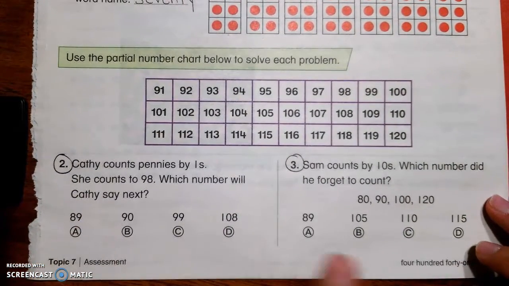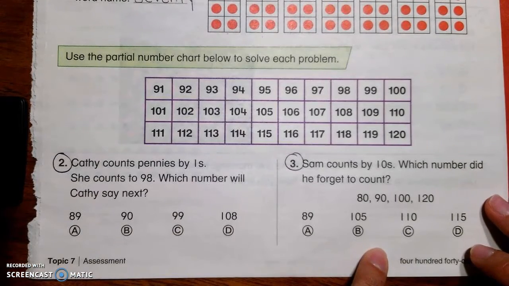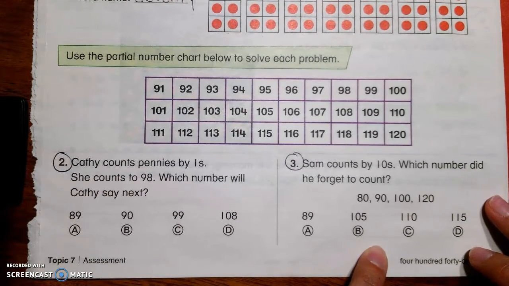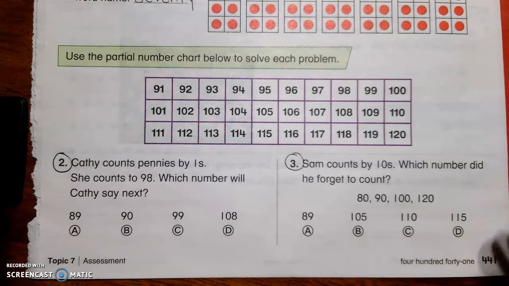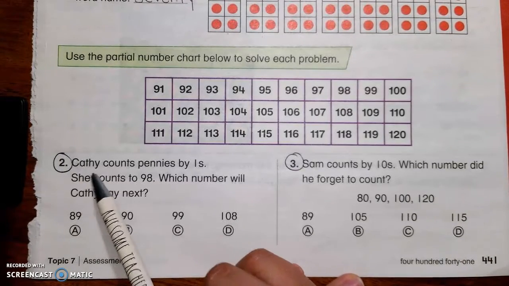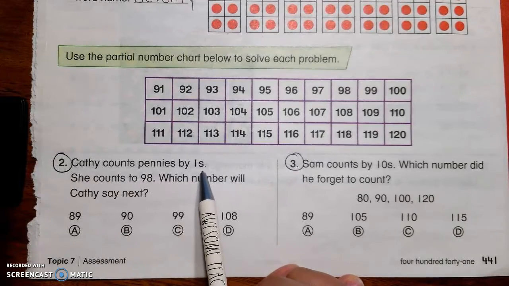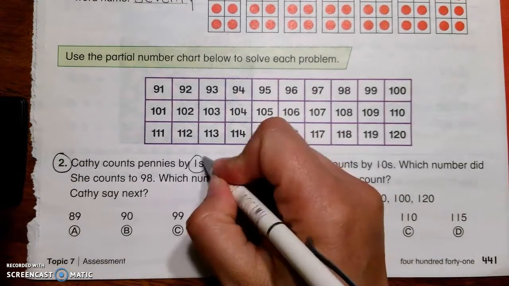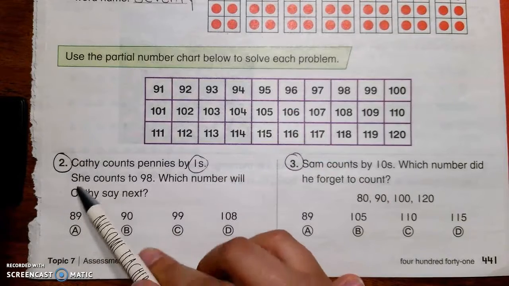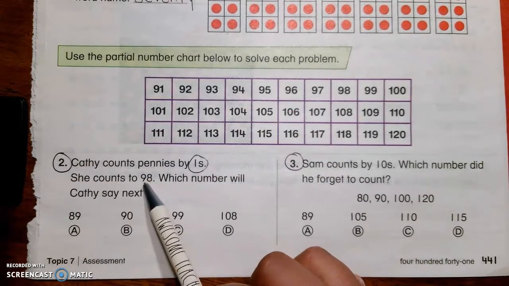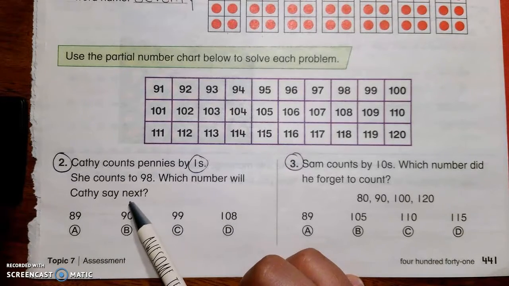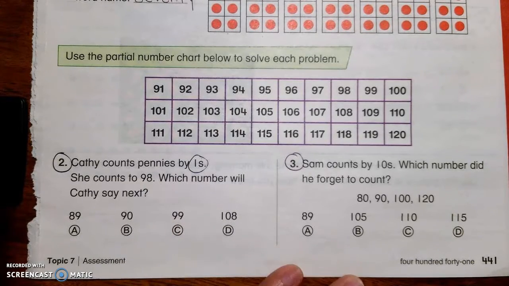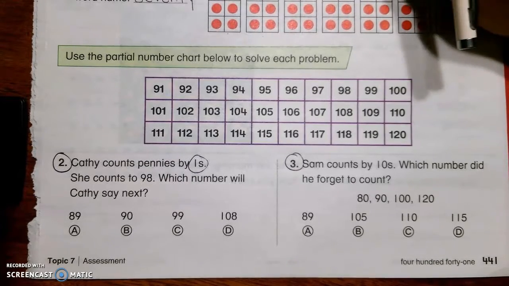You're going to do number 2 and number 3 by yourselves. Okay? I'll read it to you. And then you guys can pause the video or you can rewind it and listen to what I say, okay? So number 2. Kathy counts pennies by ones. That's important. I'm going to circle that. By ones. She counts to 98. Which number will Kathy say next? Which number comes after 98? Pause the video if you can. Okay?